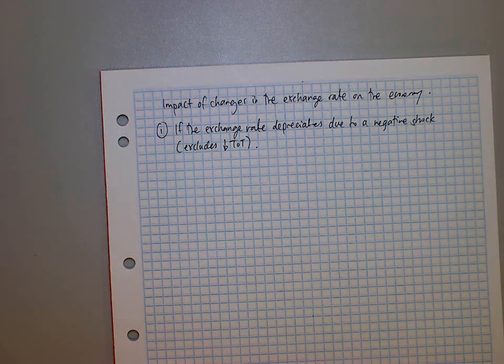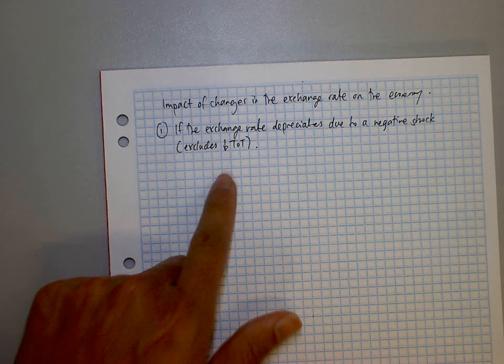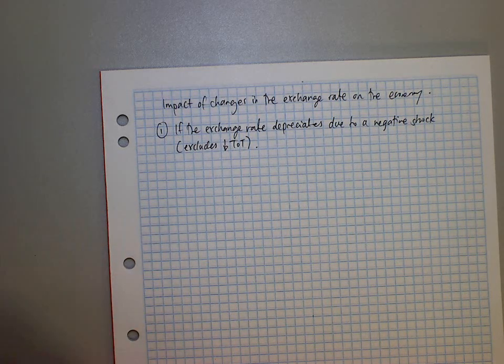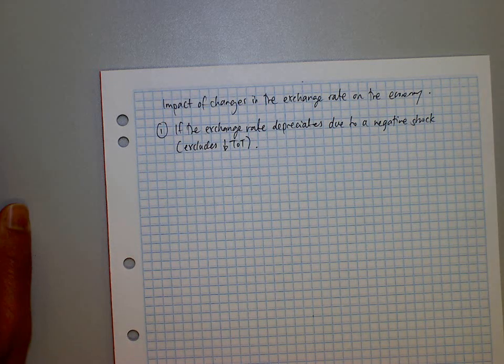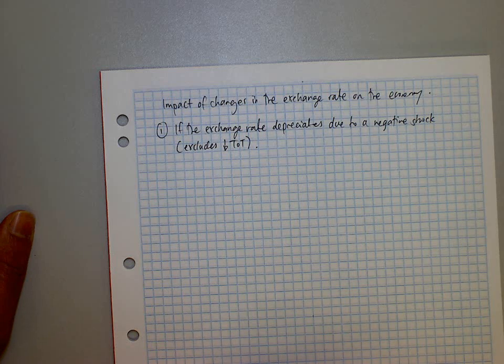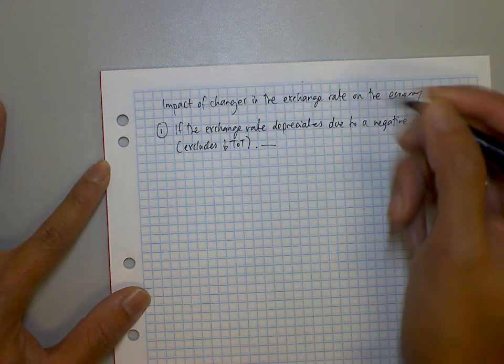Because we have covered that if the terms of trade declines, the Australian dollar declines. So there's a positive relationship between the terms of trade and the Australian dollar. But the exchange rate can also decline for other reasons, okay? So I'll give you an example.